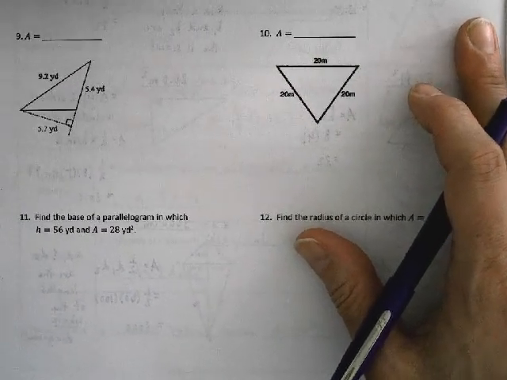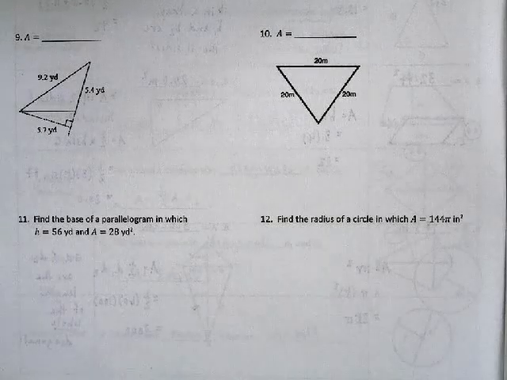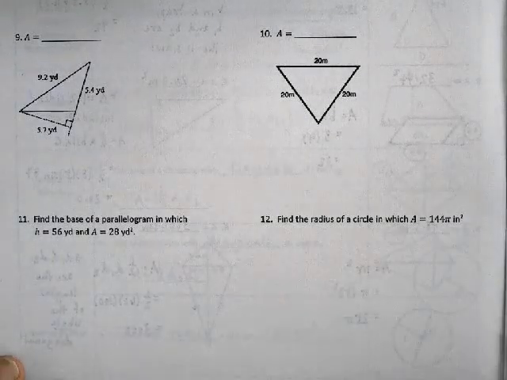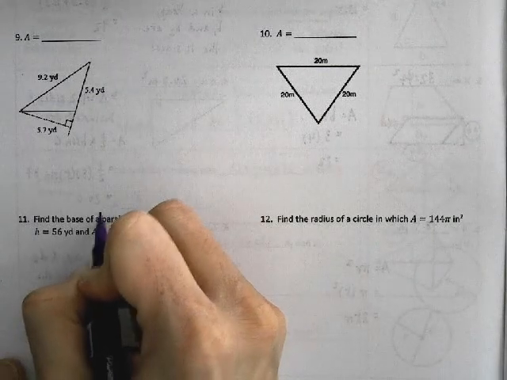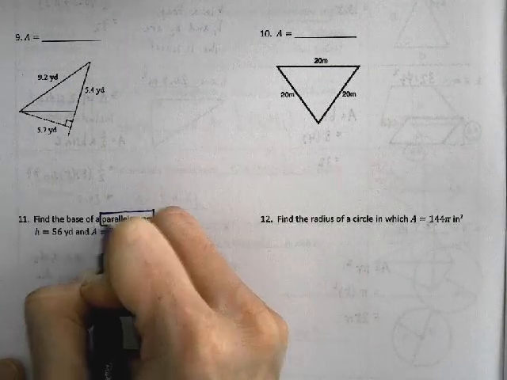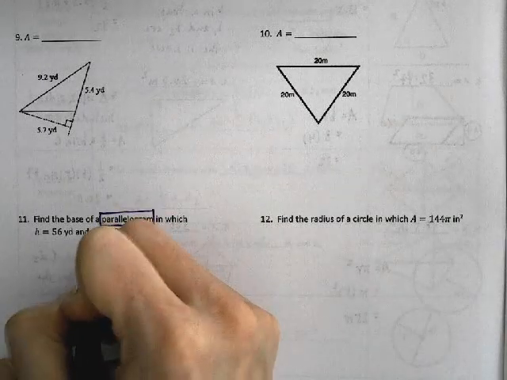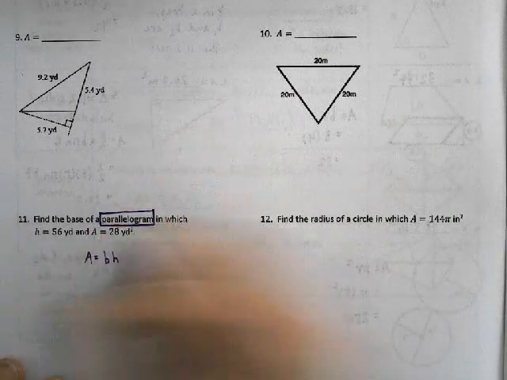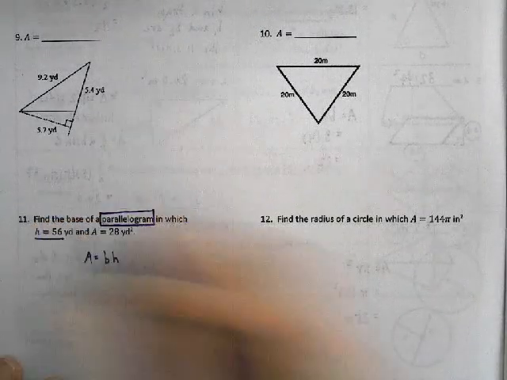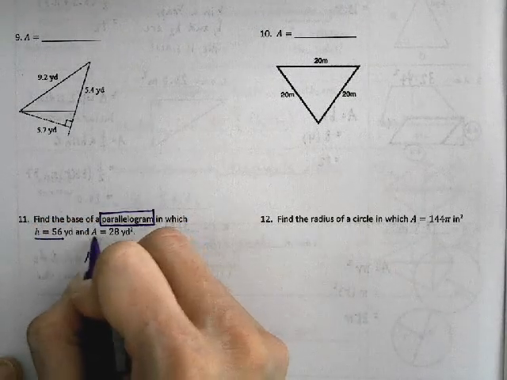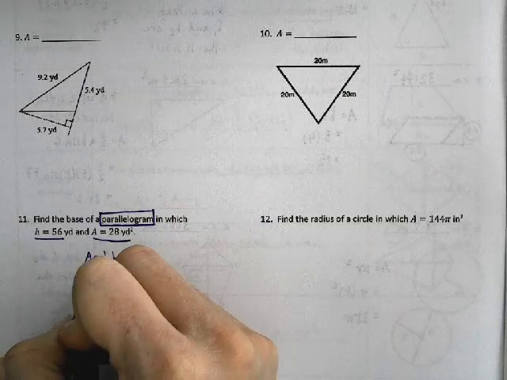So now, for number 11, they're going to give us the area, and we have to solve for one of the dimensions. So in this case, it says to find the base of a parallelogram. So that's the first thing I'm looking out for. I know the area of a parallelogram is just base times height. Now, it's telling me that H is 56, and my area is 28.